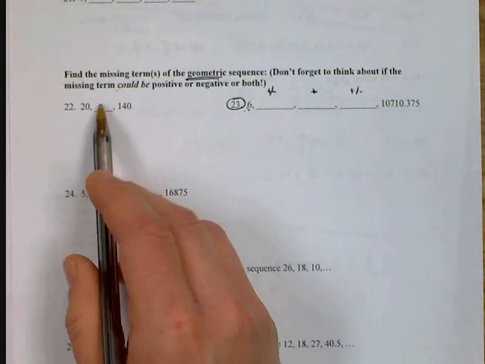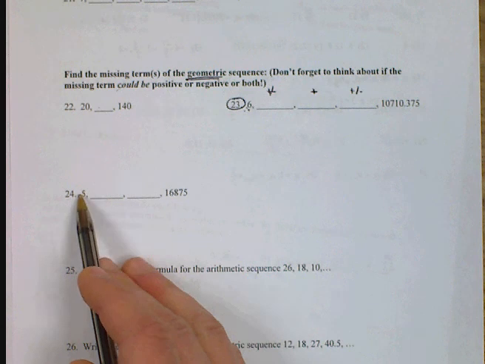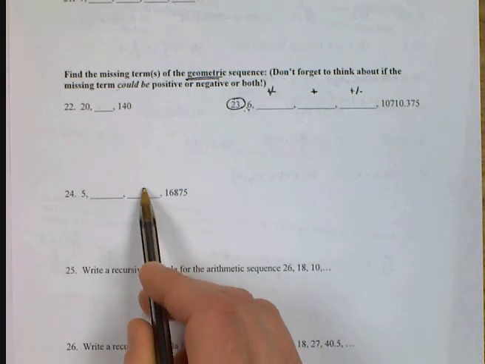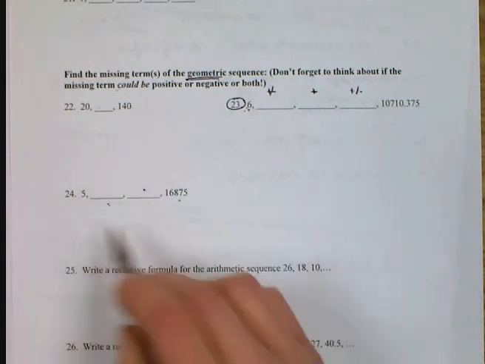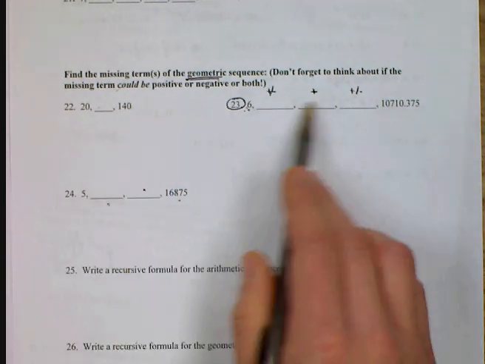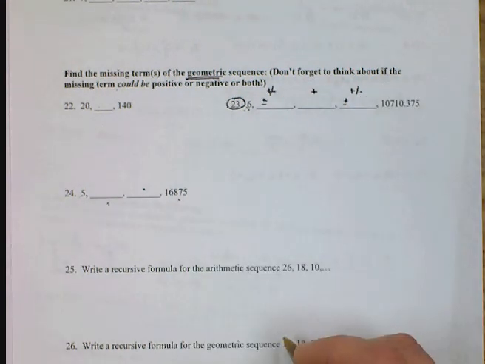So over here, that one could be positive or negative. These would both have to be positive, because if that one's positive, then this one's positive, and if this one's positive, then this one has to be positive. So there's no option in that one. But you will have plus or minus here, and you'll have plus or minus here, and a plus or minus here. Alright, so now let's get into actually solving it.